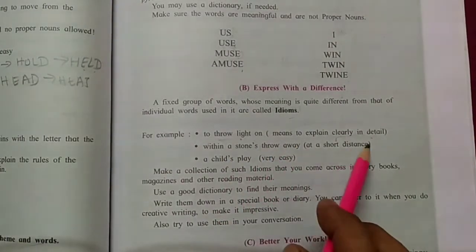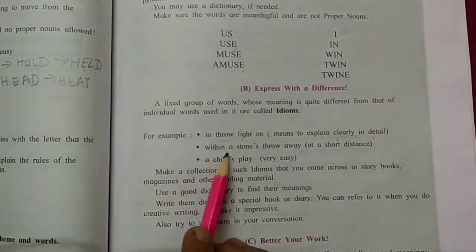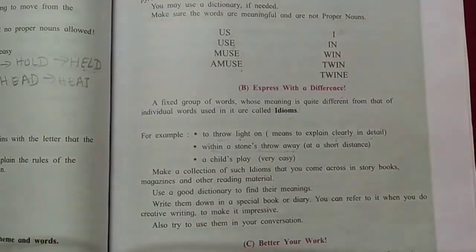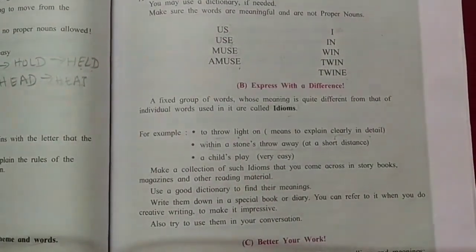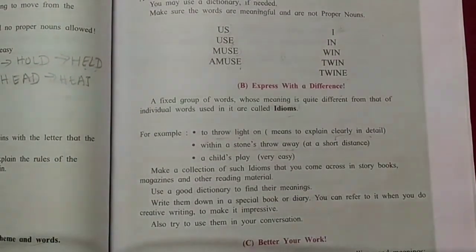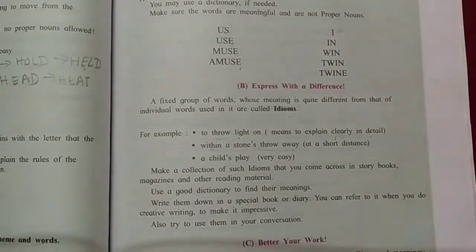To explain clearly in detail. Then, within a stone's throw away. Now, within a stone's throw away. What does this mean? Suppose I want to tell where your school is. It is within a stone's throw away from my house. It means the distance a stone will reach if I throw it.